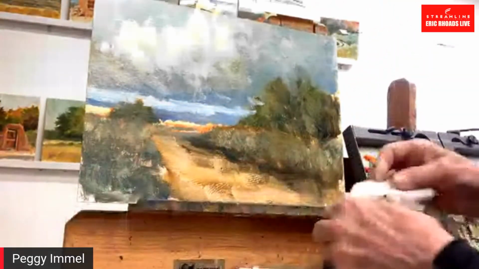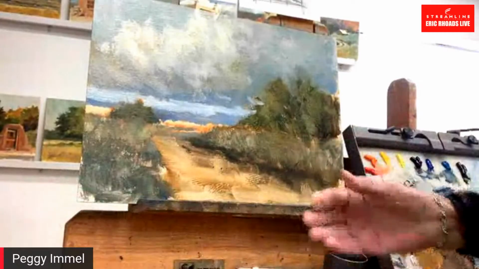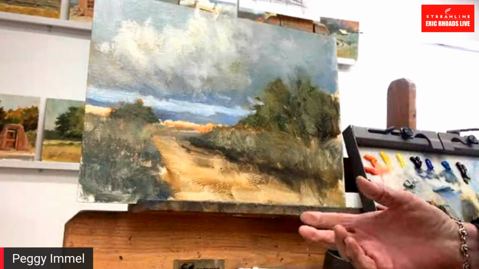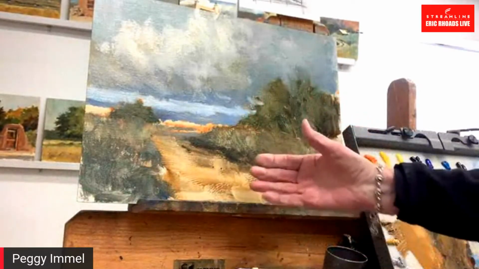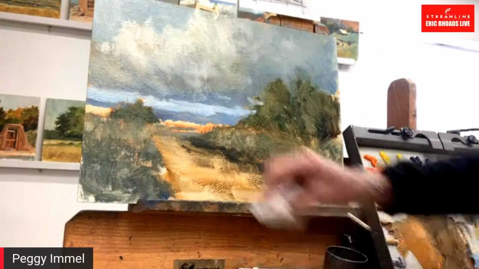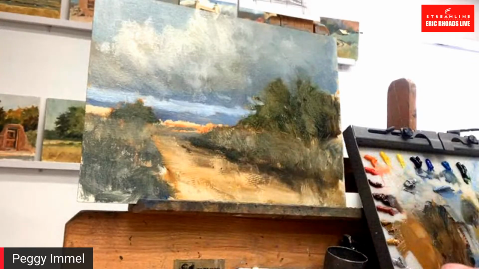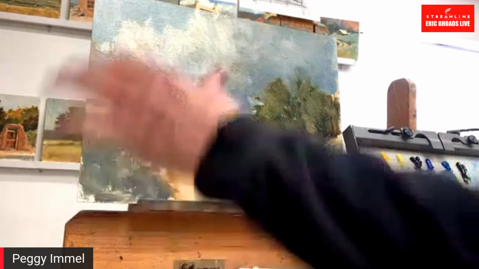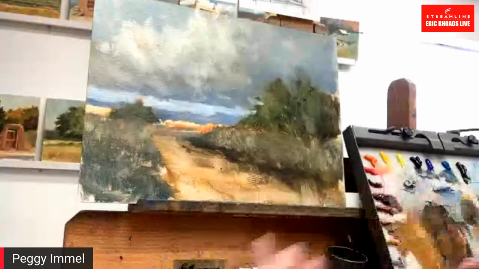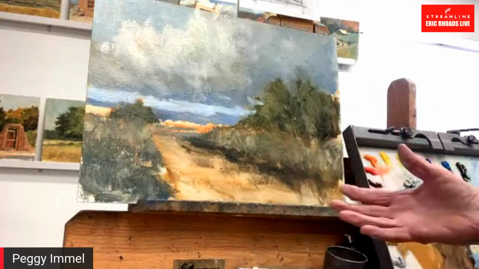I'm using a paper towel now to mark the road, to lighten it. One of the things I really like is for the white of the canvas to bounce back up through some parts of the painting. A transparent color allows that. An opaque color doesn't allow that. It covers up the canvas, and you don't get that bounce of the white back through the paint. Stained glass is a good example.